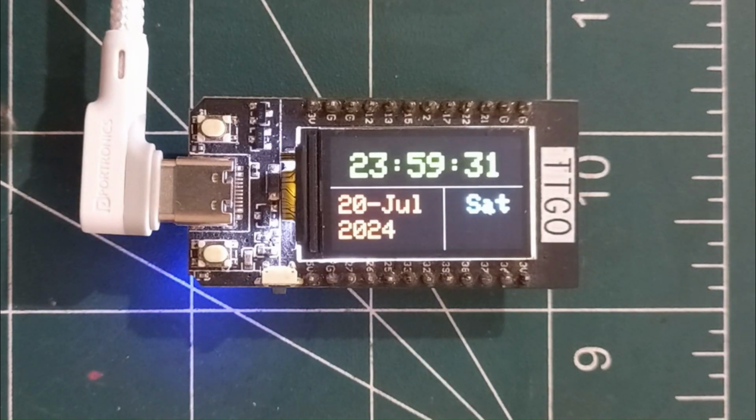In the past few videos, we've elaborated on designing an internet clock and explored using ESP32 based boards to connect to NTP servers for time information. Additionally, we've discussed two different display devices for showing time and date information.